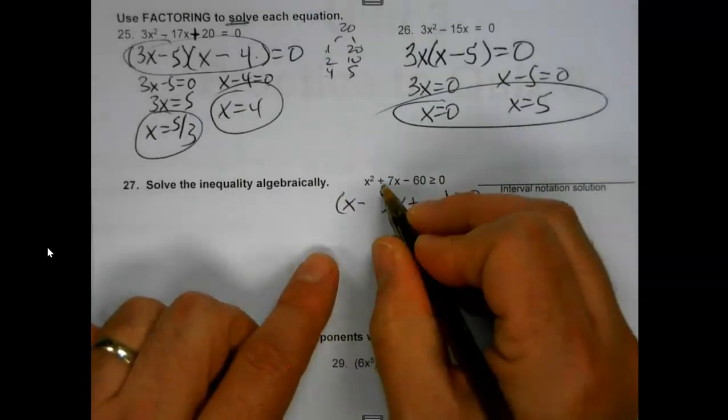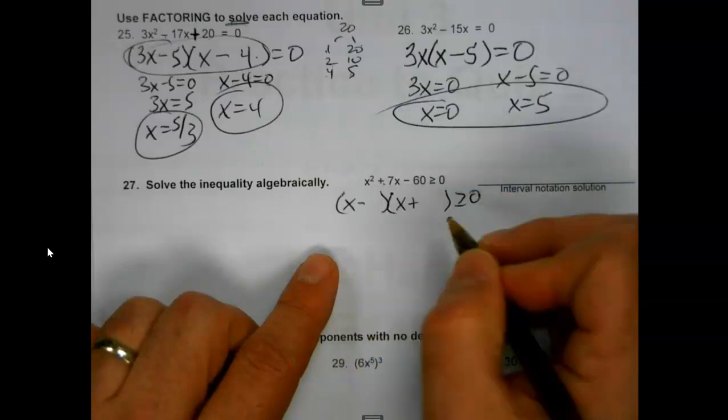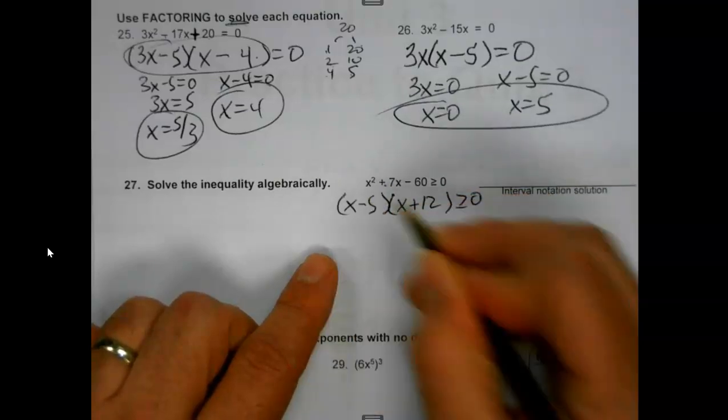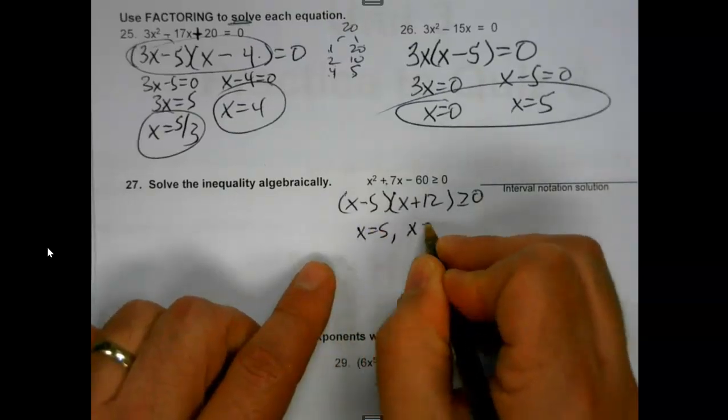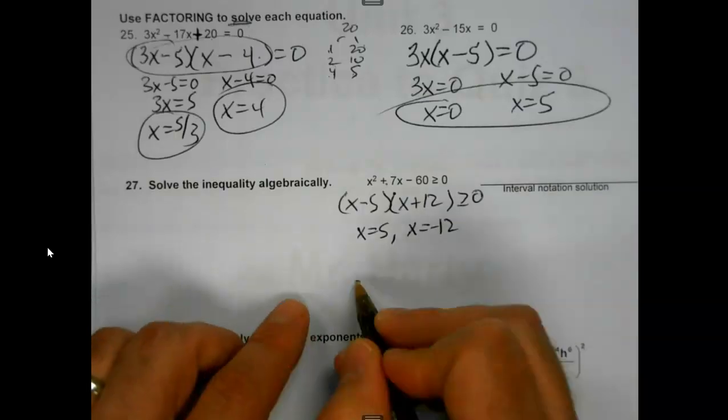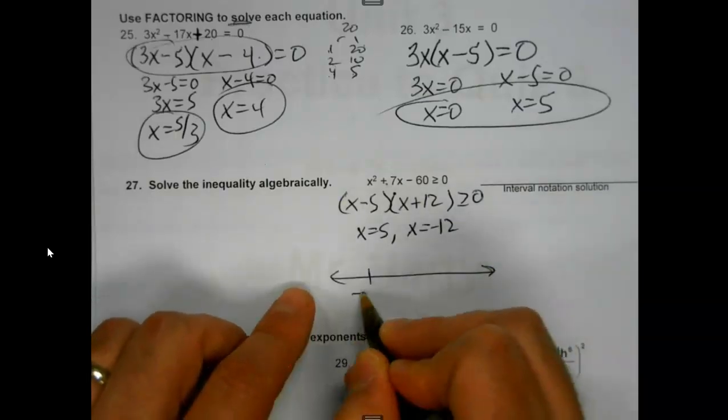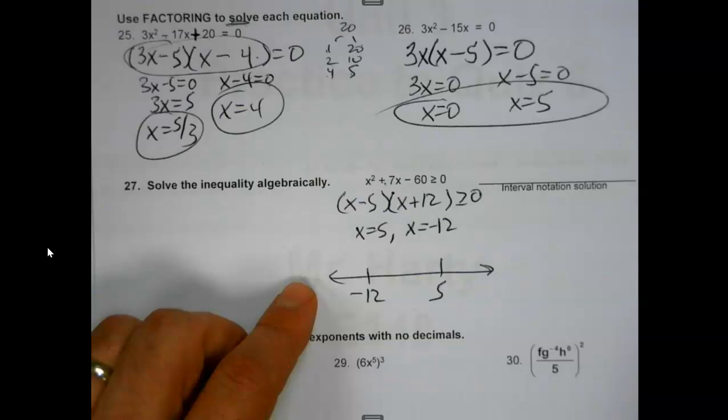Positive and a negative, bigger answer is plus 12 and 5. Yes. So x equals 5, x equals negative 12. Do you have to draw a picture? No. Do I think it helps a lot? Yeah.